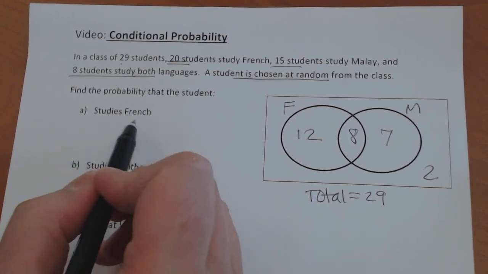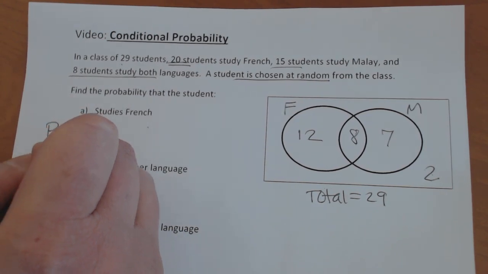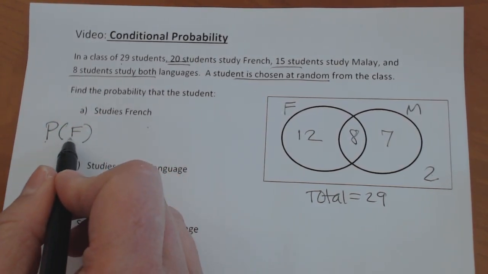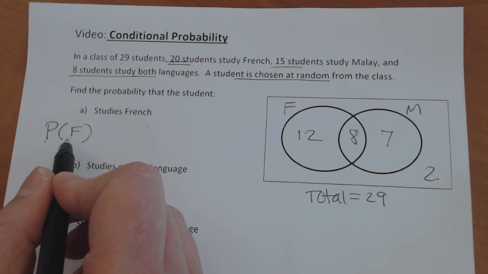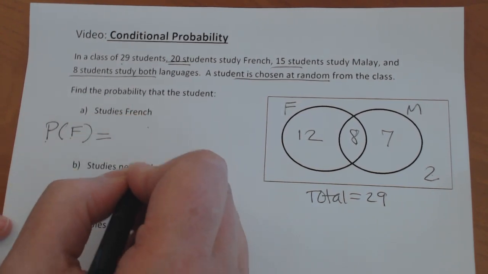So part A, studies French. So I'm going to use notation, the probability that a student studies French. So all I did was a capital P with parentheses and French inside. This says that I'm looking for the probability of students studying French.